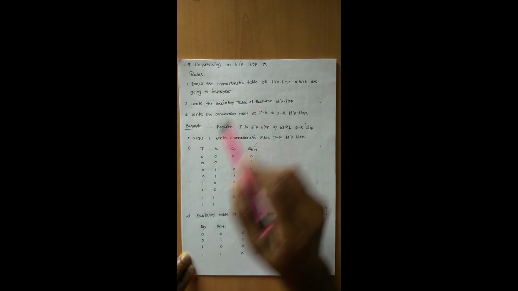Suppose we know about NAND and NOR as universal gates. If any gate is not present with us, then we can implement that gate with the help of NAND and NOR. In a similar way, if SR is available and we want to implement JK, or JK is available and we want to implement SR, then we have to know the procedure of how to convert one flip-flop into another flip-flop. That's why there are certain rules.